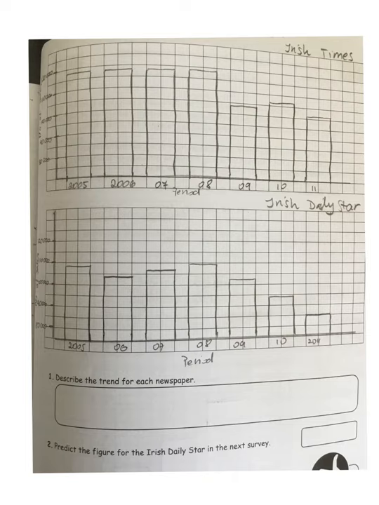Okay, and this is page 85. All the pages you can find in the LCA Maths 2 folder on Schoology. Okay, have a look. Now, you need to draw 2 graphs looking at all these numbers on the previous page. So first of all, we need to start with 2 axes, okay? And we need to label our graphs. So the first one will be Irish Times, the second is Irish Daily Star, the second newspaper. We have our axis, we need to label them. You don't see it properly, but it says number of sales and number of sales, and this is period. So 2005, 6, 7, 8, 9, 10, 11, and the same in here.